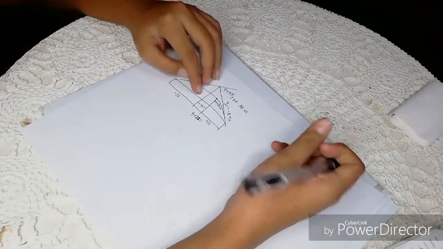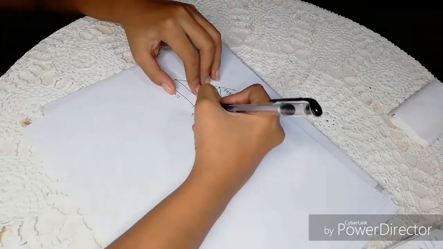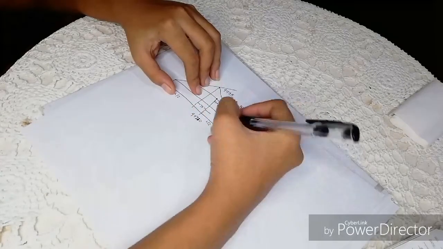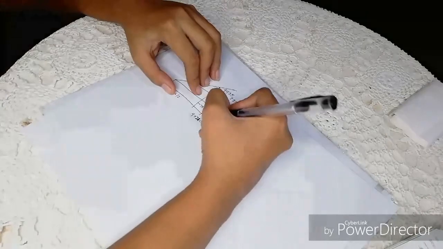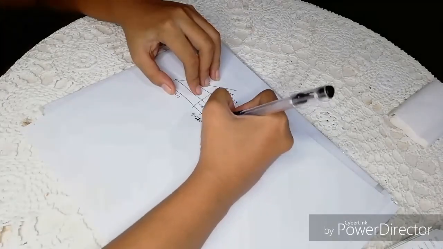Then, dahil kalahati na nga ito yung kalahati ng length, ang mangyayari dito, yung magiging ano nito is L/2 minus 75.